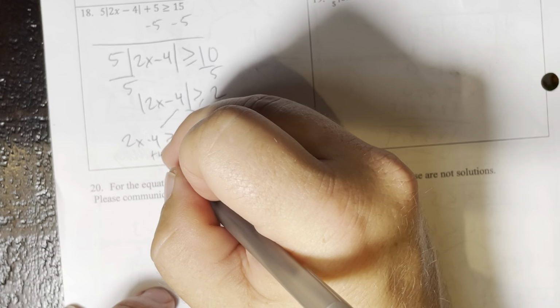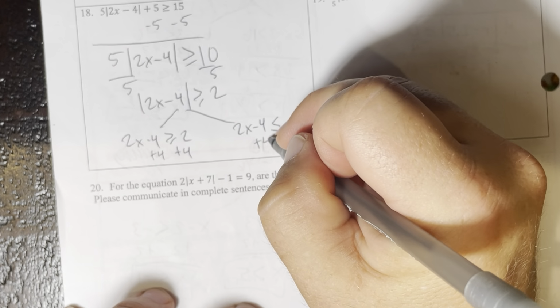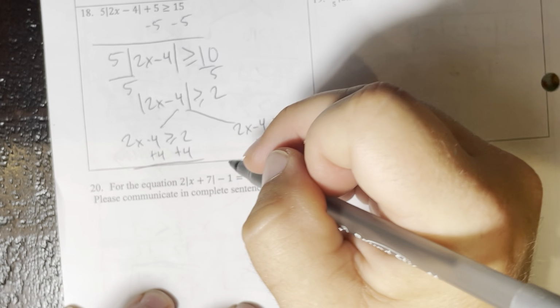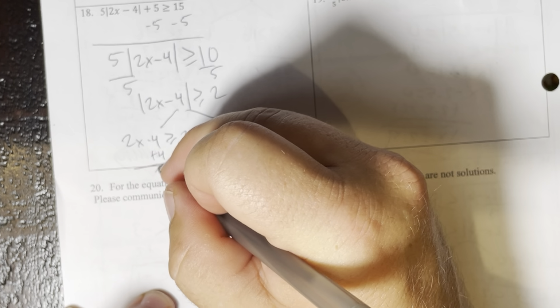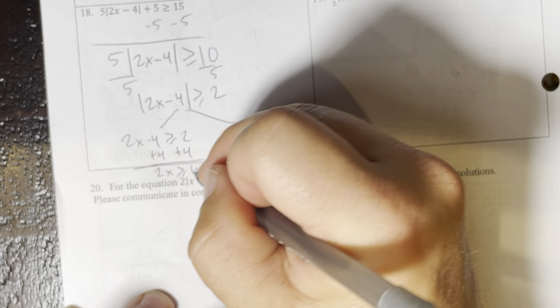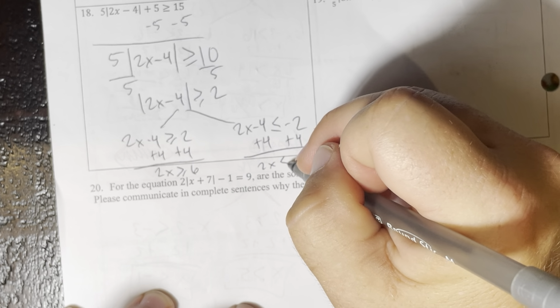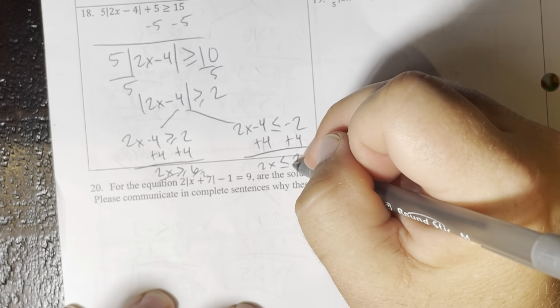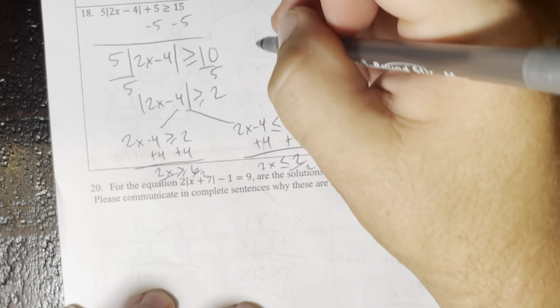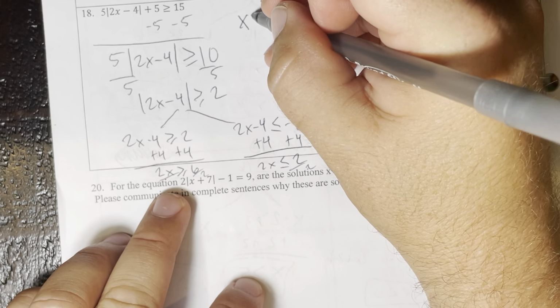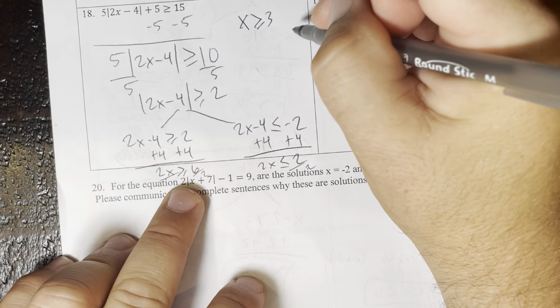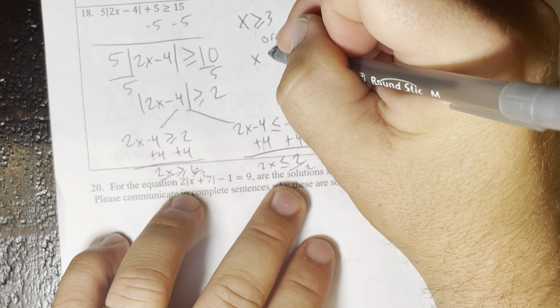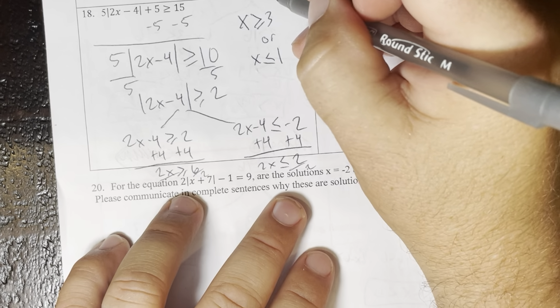And so now we'll add 4. And I'll go ahead and do it on both equations, and I'm running out of space, but we get 2x is greater than or equal to 6, and we get 2x is less than or equal to 2, and then we'll divide by 2. I'll write my answer up here. X is greater than or equal to 3, or x is less than or equal to 1.